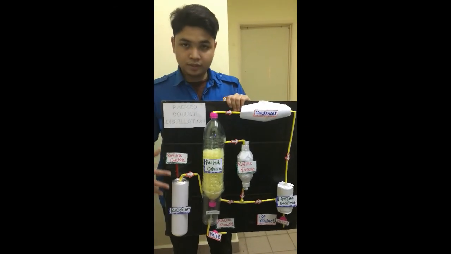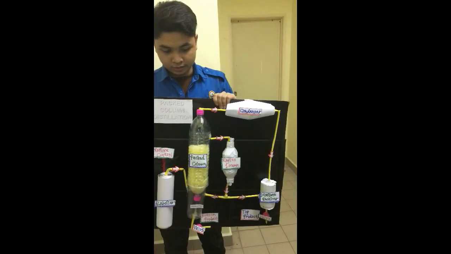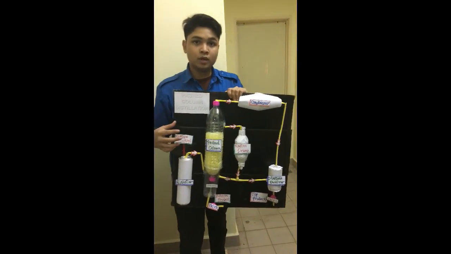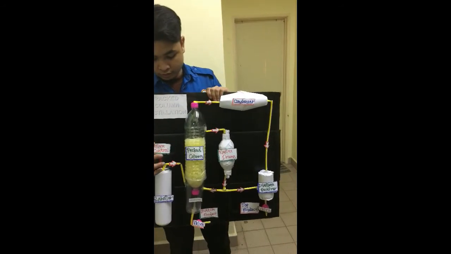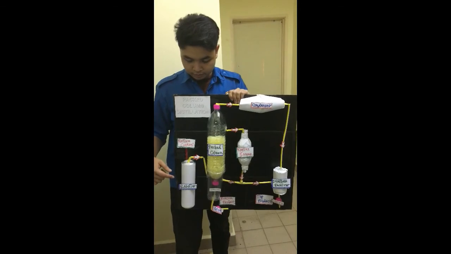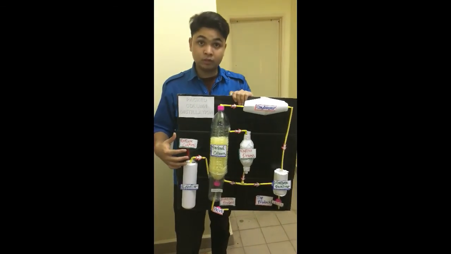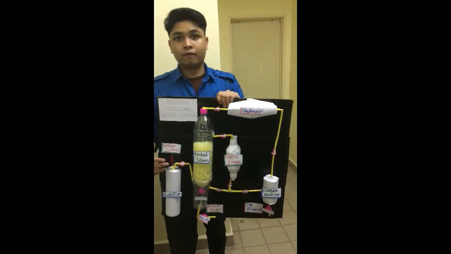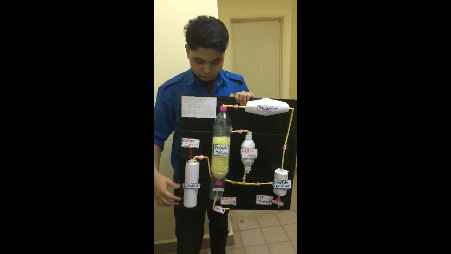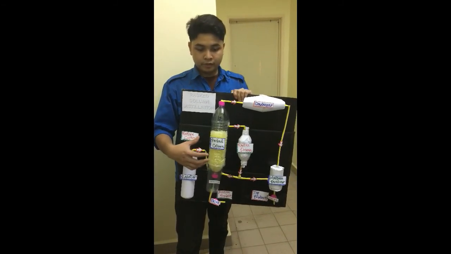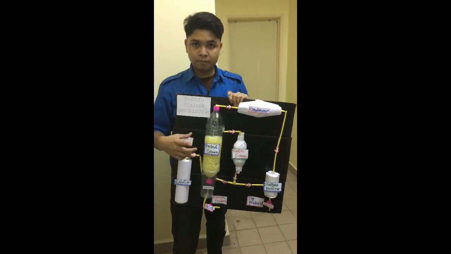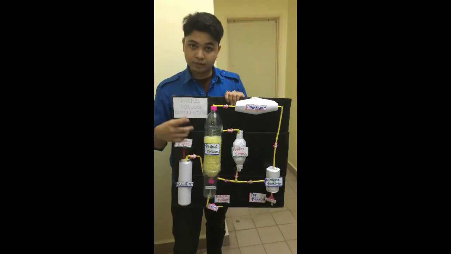For the flow system of the distillation column, it starts with pouring the water-ethanol mixture into the charge pot, and then we adjust the temperature of the reboiler according to the boiling point of the component mixture. Due to the high temperature of the reboiler, a vaporization process will occur.